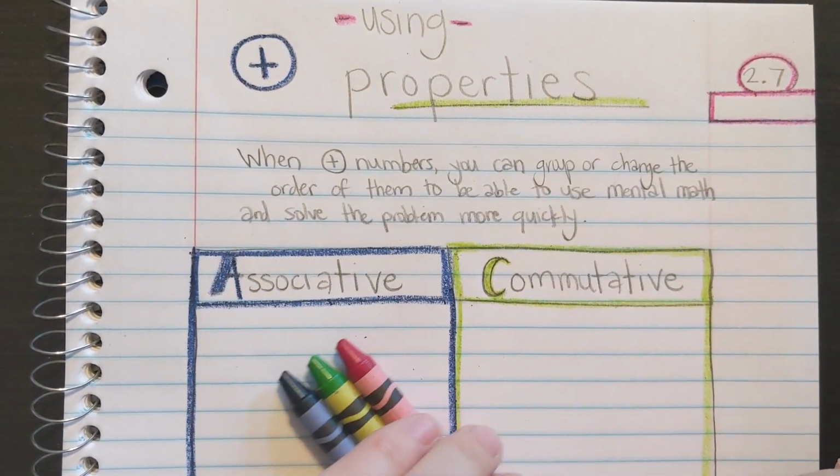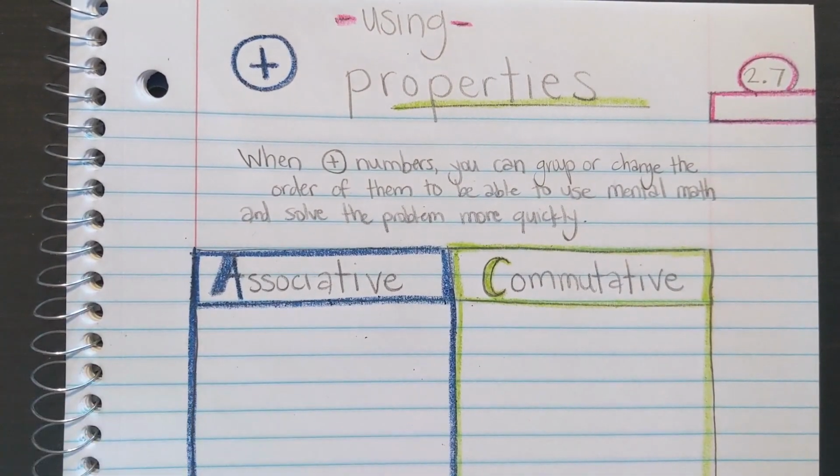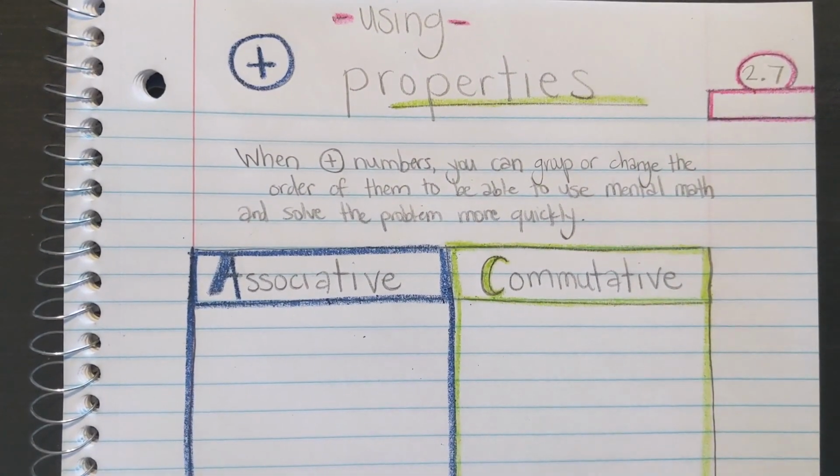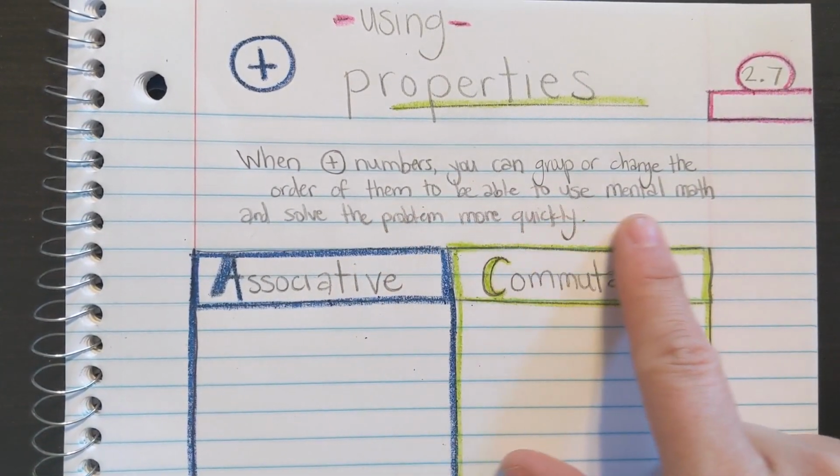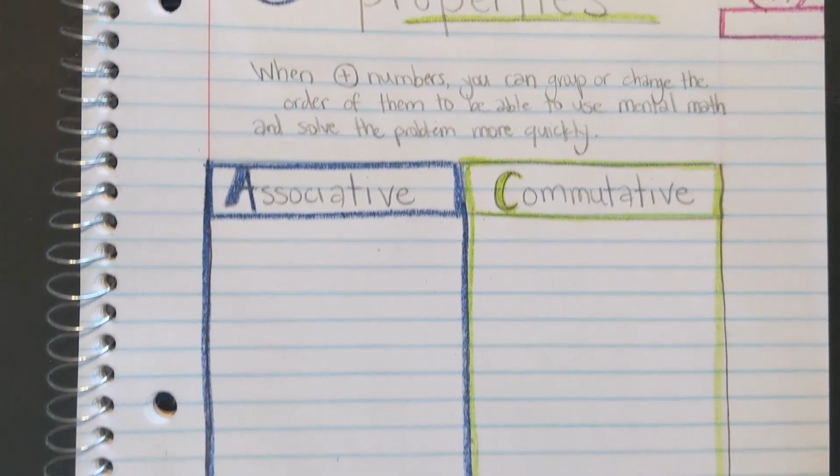Let me just scroll down so you can see. It says using addition properties. When adding numbers, you can group or change the order of them to be able to use mental math and solve the problem more quickly.